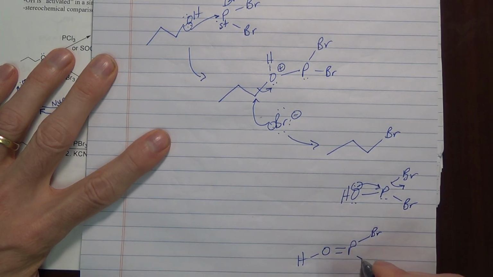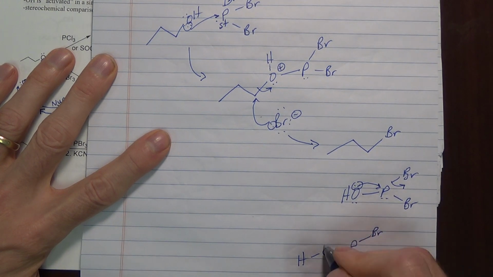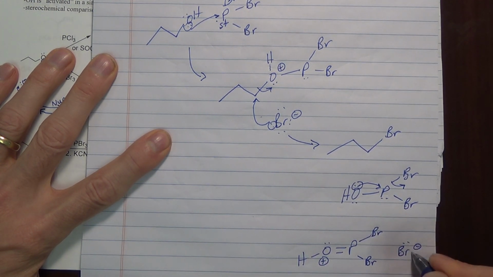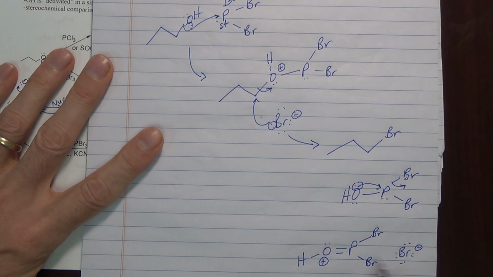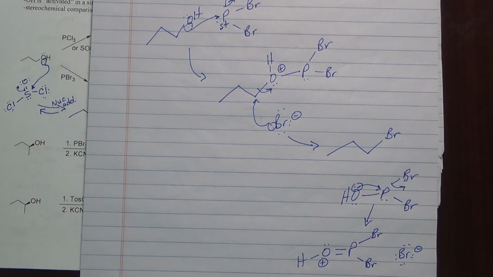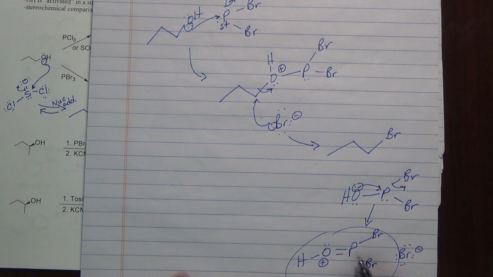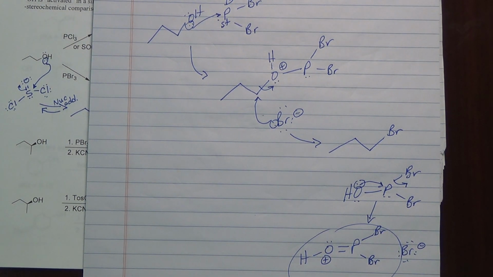And you could sort of keep going. The problem is at this point, you really can't do much else. But if you pour water in here, then water could react with this, and that's sort of the end. But we won't keep going there.